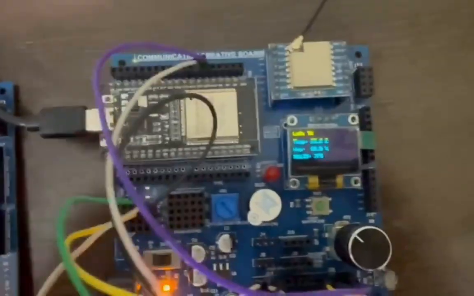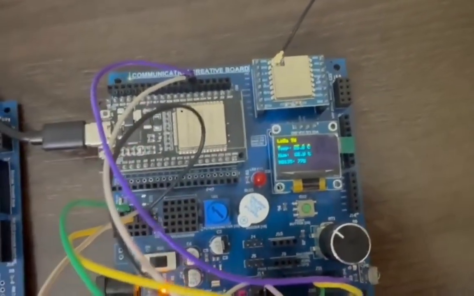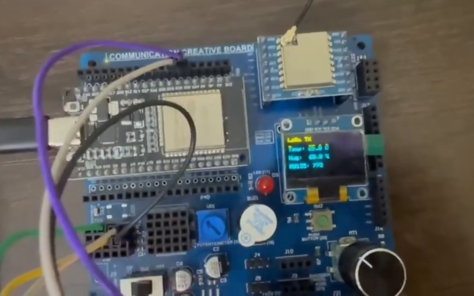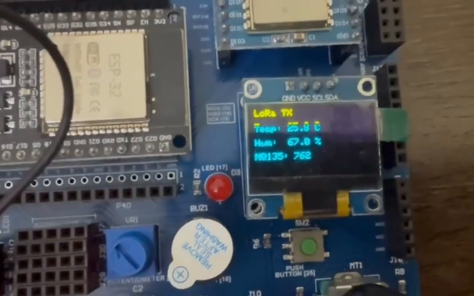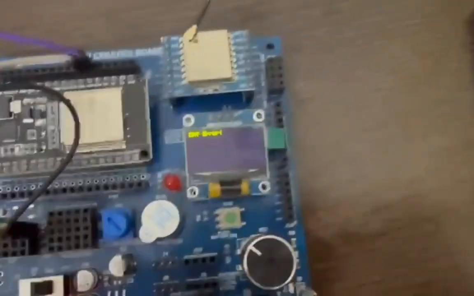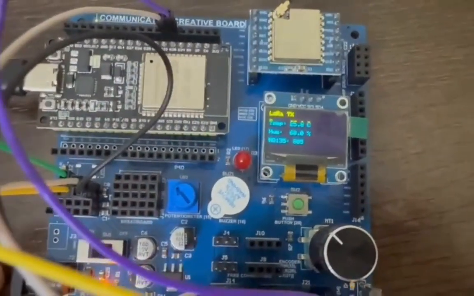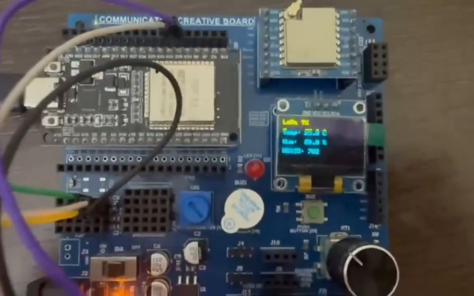So the ESP32 is the microcontroller, the LoRa is used to transmit the data, then we have the OLED screen which is displaying the data. As you can see, it's functioning properly. It shows the temperature, humidity, and the MQ135 pollution value. Then we have the DHT11, which is collecting the moisture and the temperature and the humidity values. And then we have the pollution sensor, which collects that value.